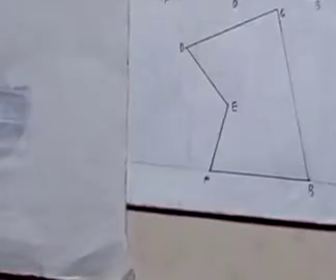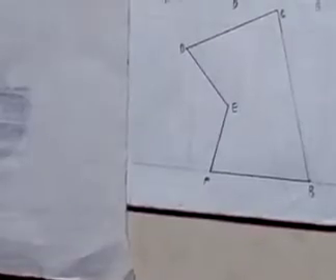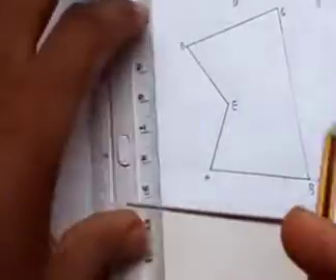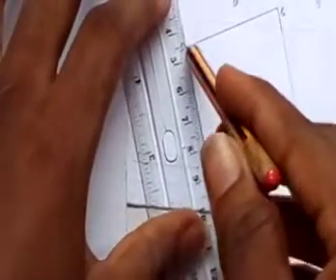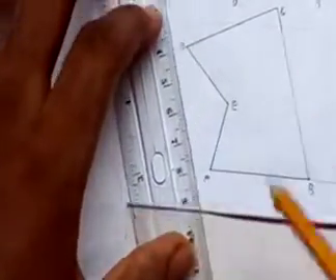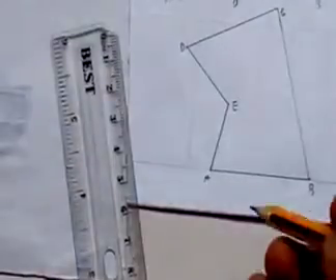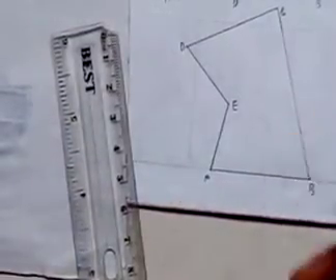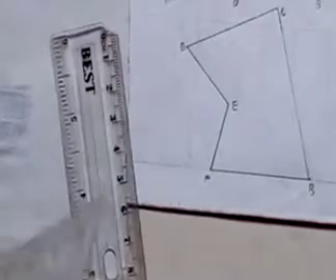Then the next step is to join DA and draw DF parallel to it. So basically I will join DA right here. So from D to A, I will join D to A. So that is the two sides that are enclosing the external angle. Next, I will draw DF parallel to it. So just draw a line through D that's parallel to this line.